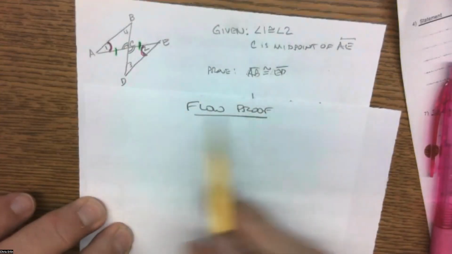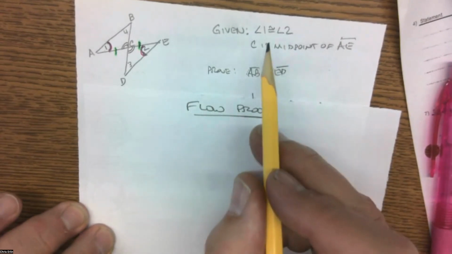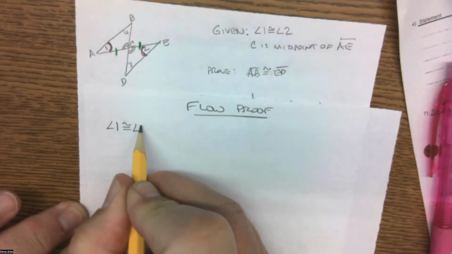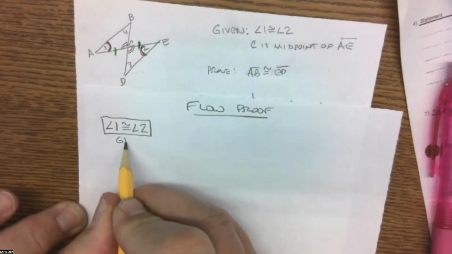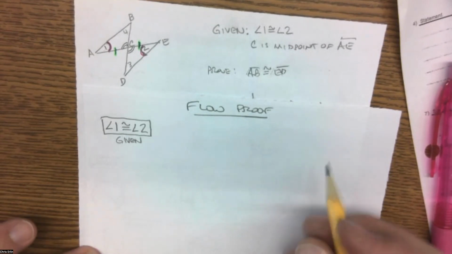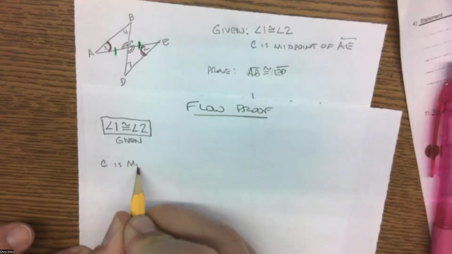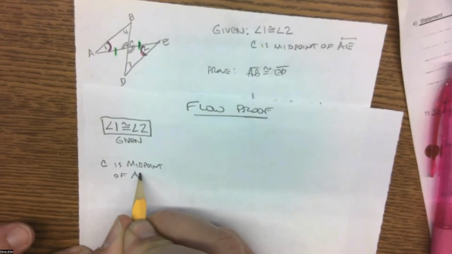And so I'm going to do a flow proof of the exact same theorem, exact same proof. How do I start? Again, with the givens. Angle 1 is congruent to angle 2. I put it in a box, and underneath the box, I write given. All right, now, second given. C is midpoint of segment AE.